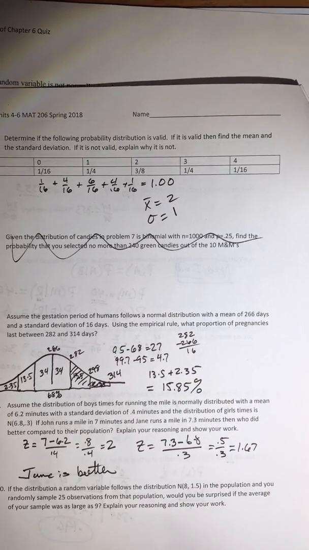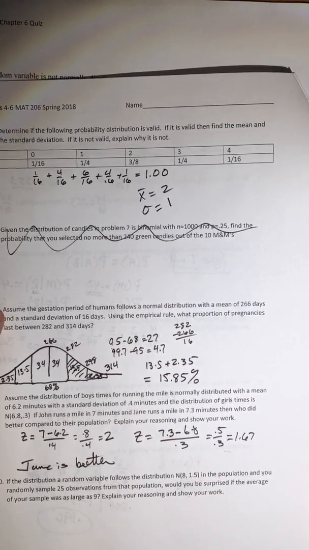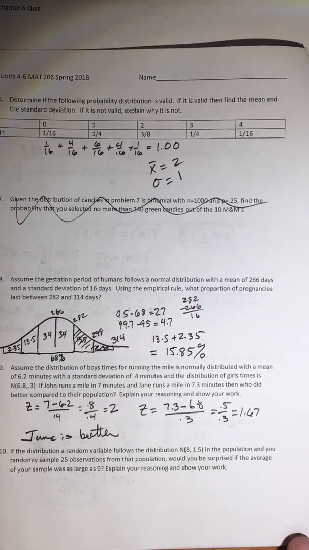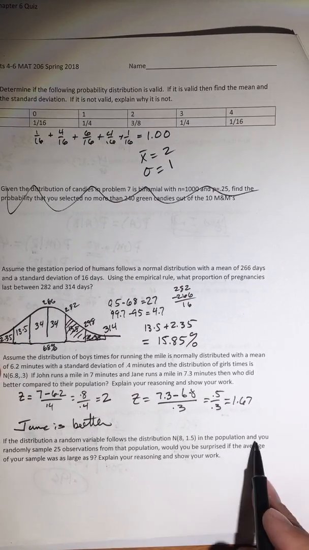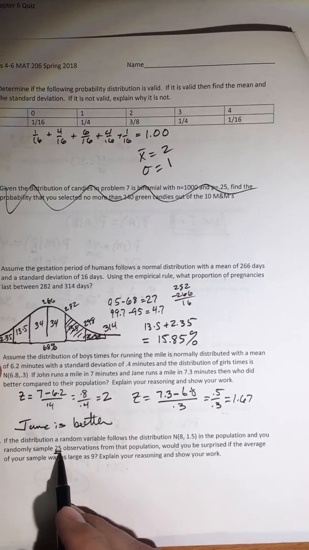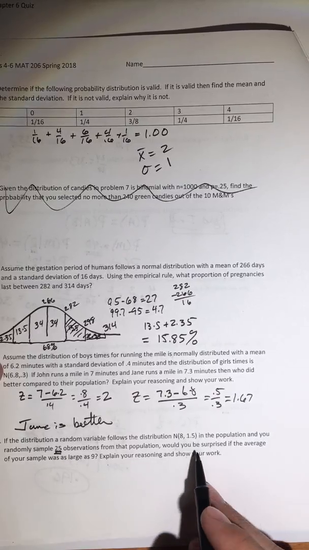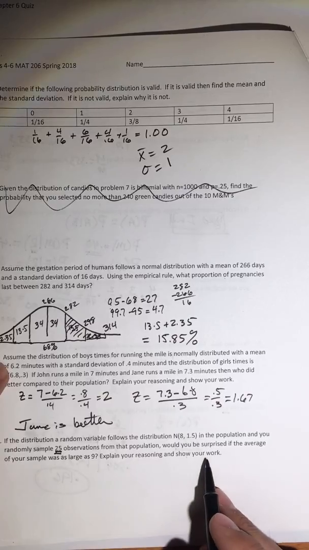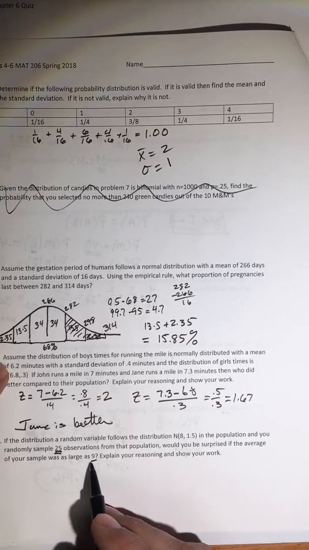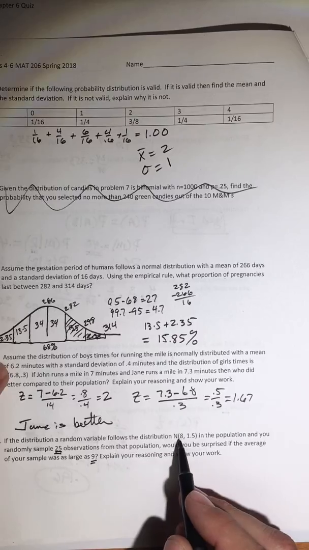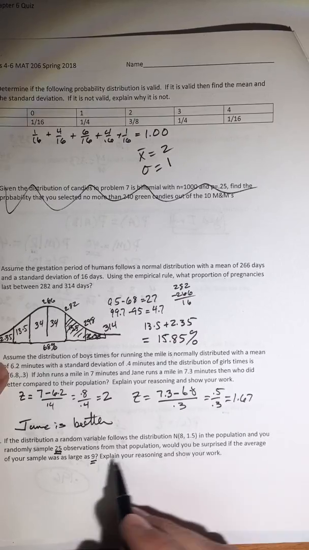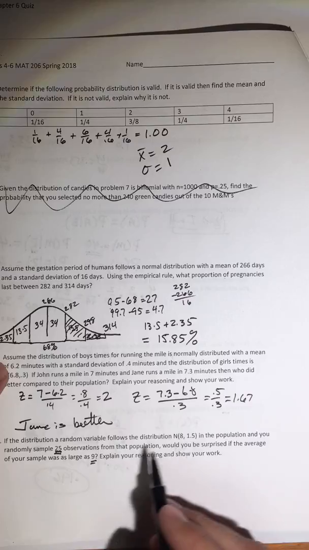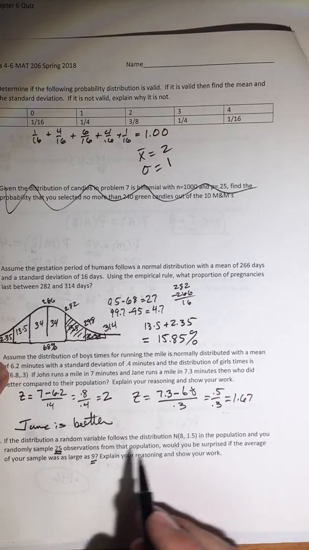Number 10: if the distribution of a random variable follows a normal distribution with a mean of 8 and a standard deviation of 1.5 in the population, and you randomly sample 25 observations from that population, would you be surprised if the average of your sample was as large as 9? Explain your reasoning and show your work. Well, at first glance, you go, oh, that's not very far away from the mean, because the standard deviation is 1.5. This is only 1 point away from the average. Seems like that should be relatively common.